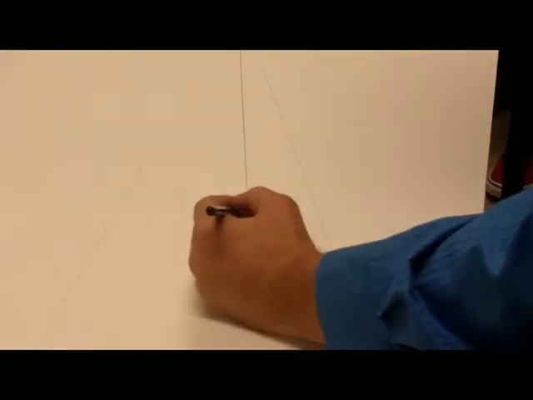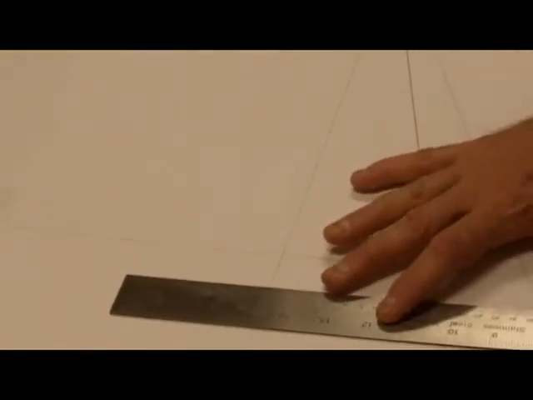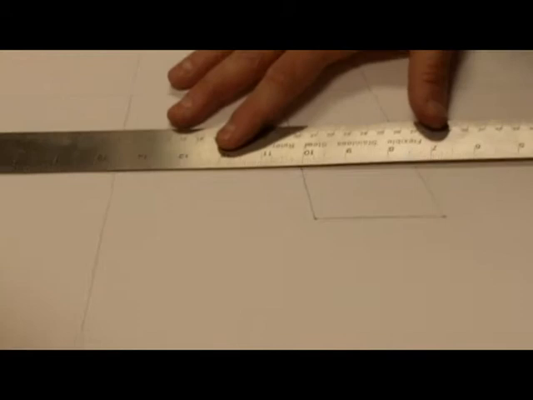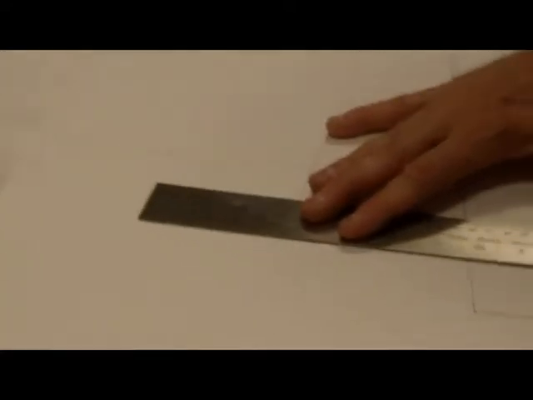Okay. So if you want to establish this distance right here, all you have to do is just judge how far back it goes. And draw another vertical. And people that do technical drawing, they use T-squares and all that kind of stuff. You're familiar with this, I'm sure.